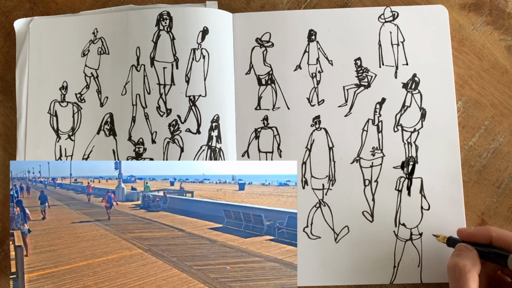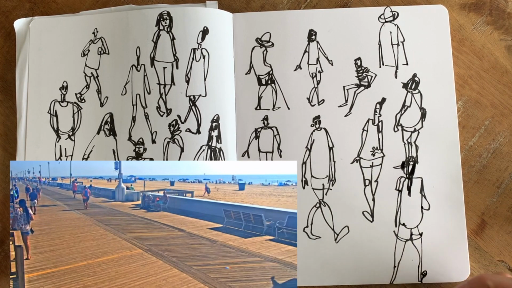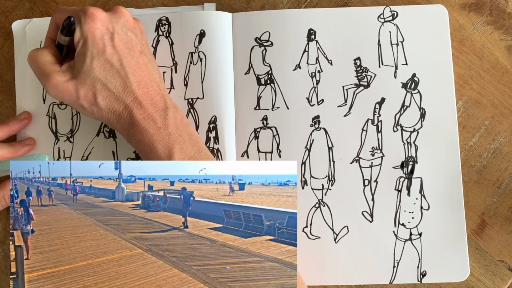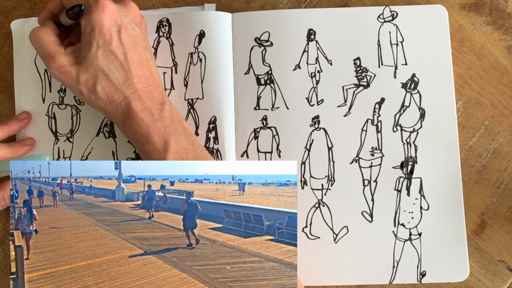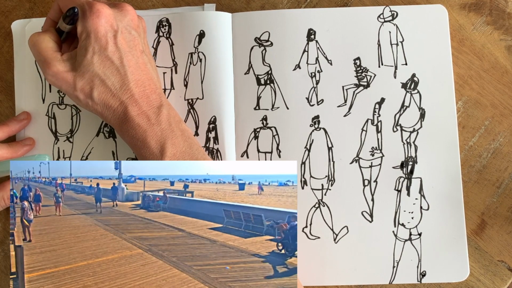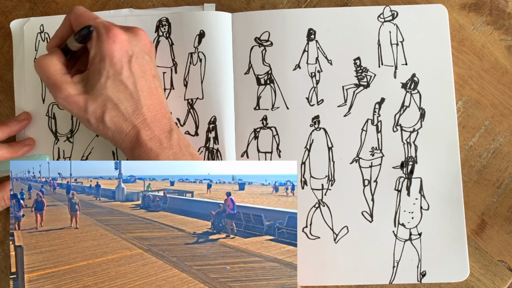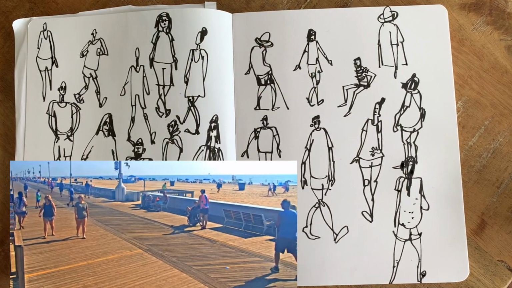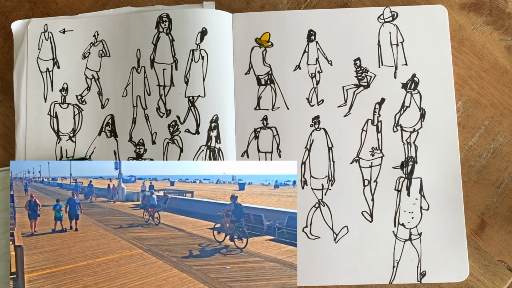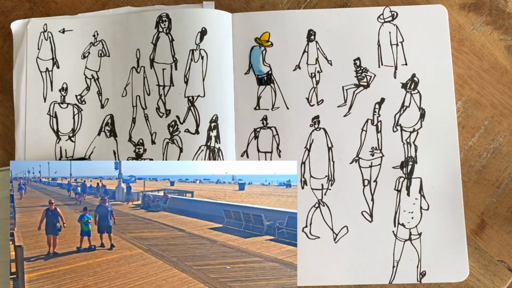People kind of look the same here. Oh, they are all wearing shorts and it's warm, so I don't need to worry about big coats or something like that. And sometimes it is really about a very simple shape. Look at that. I think that captures the walking gesture so well. That might actually be the best drawing I did on this page. Looking at this page, I like some and I hate some, and it's all good.